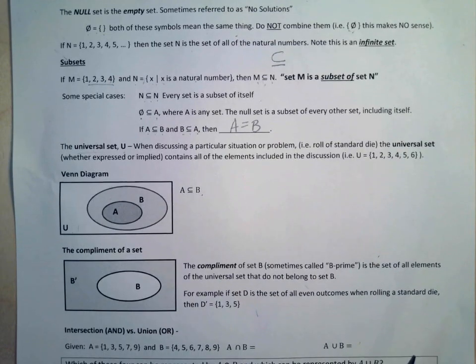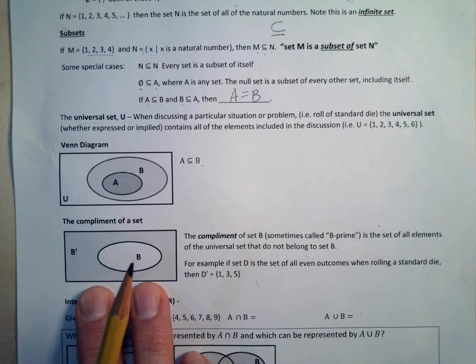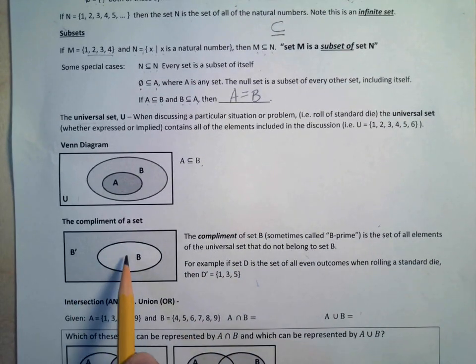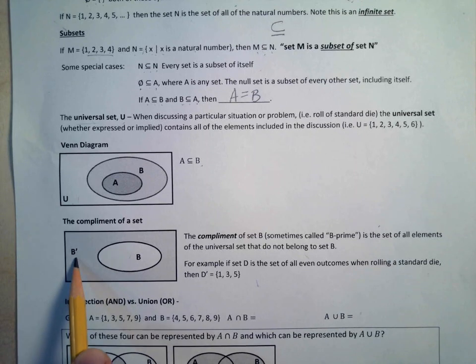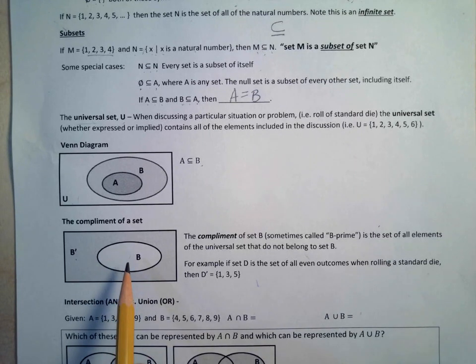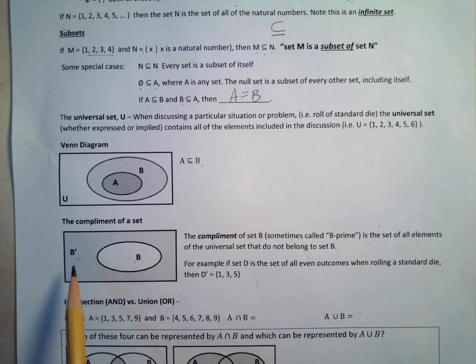All right, complements of sets. So in this case, you are either in B or you're in B prime. So you think of these as complements, one or the other.